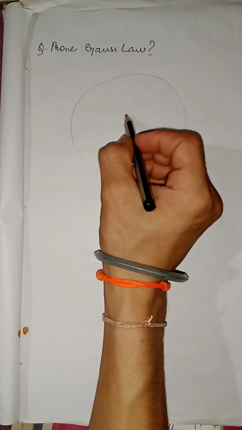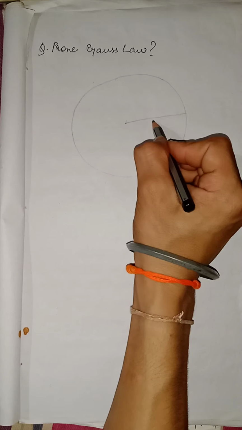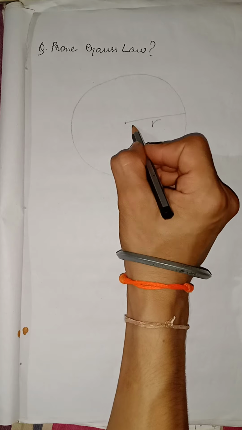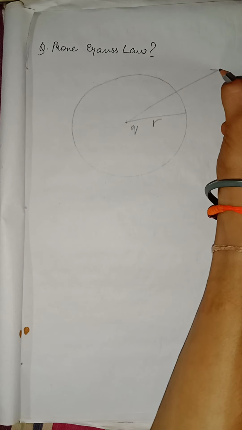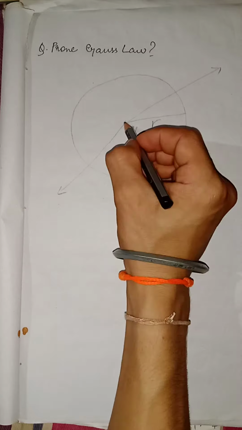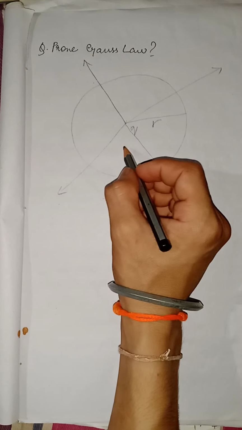Suppose this is a closed surface of radius r, and the charge is q.